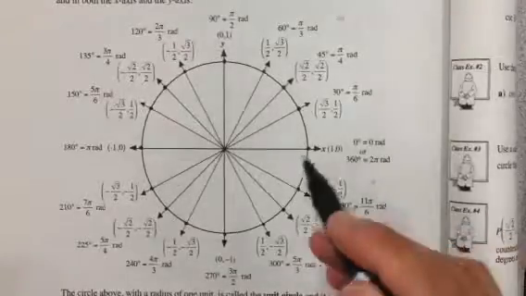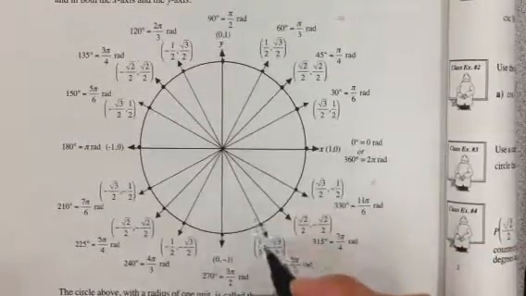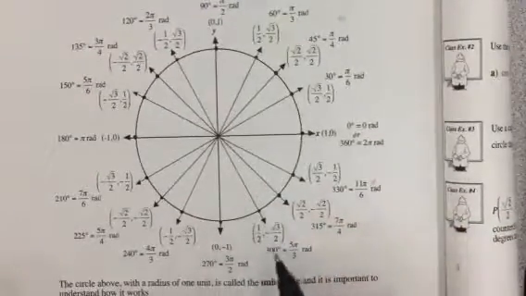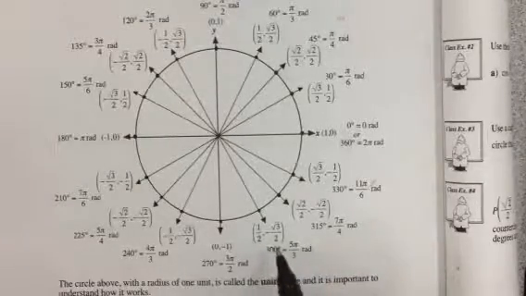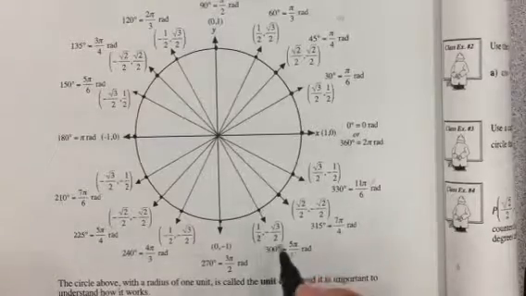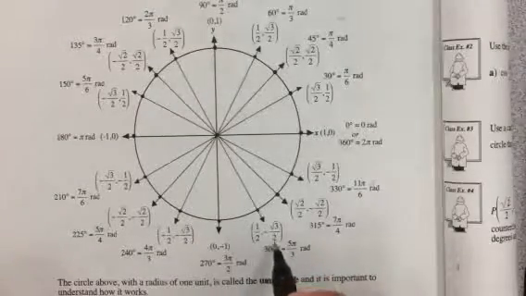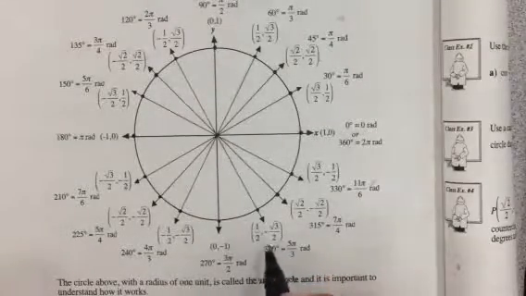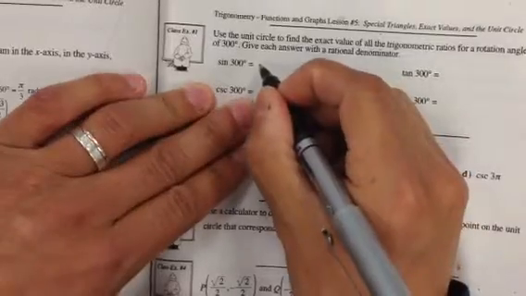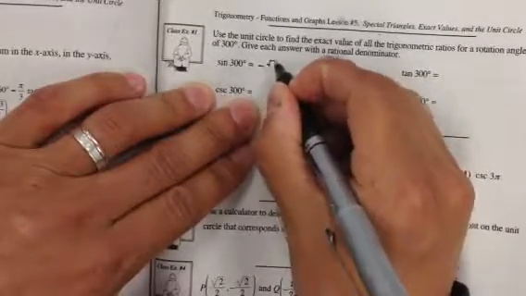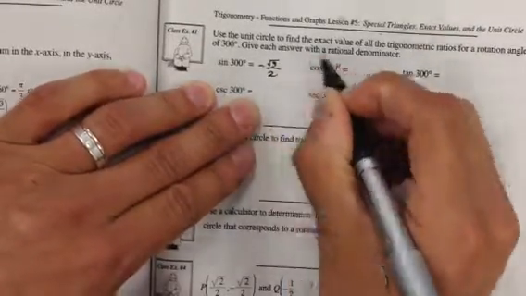If I'm looking at 300 degrees, I know that that's going to be in quadrant 4, and 300 degrees is right here. With the sine ratio on the unit circle, the sine ratio is equal to my y coordinate, so negative √3 over 2. So sine 300 degrees is equal to negative √3 over 2.